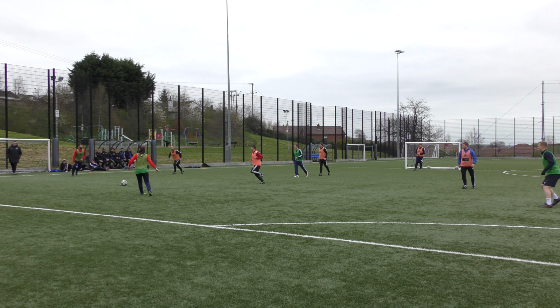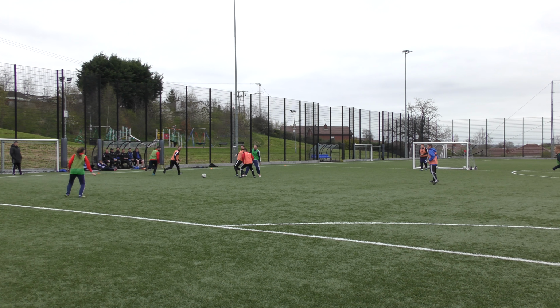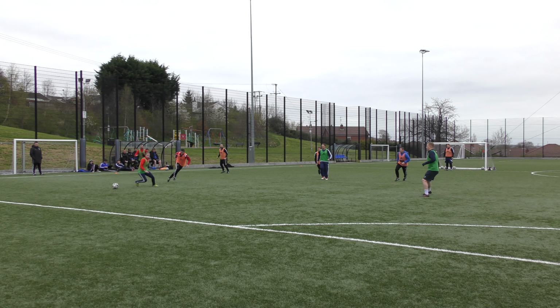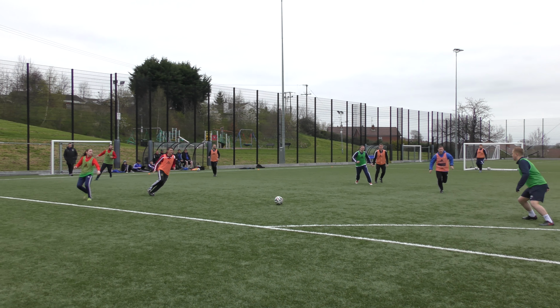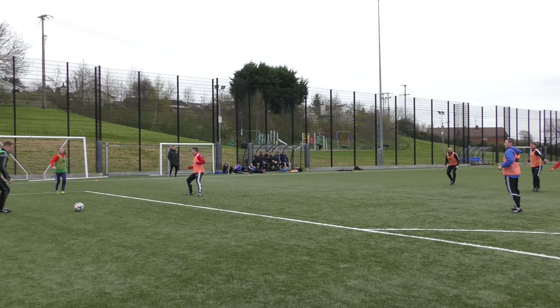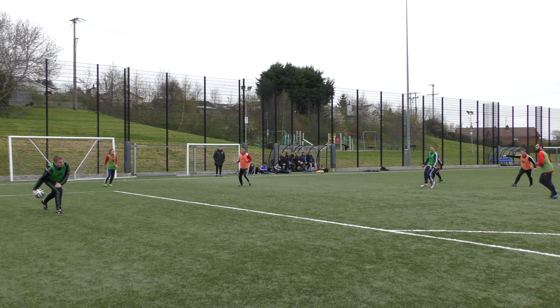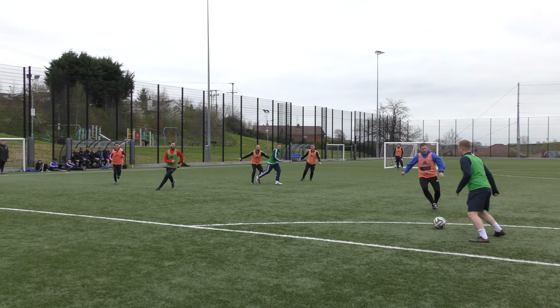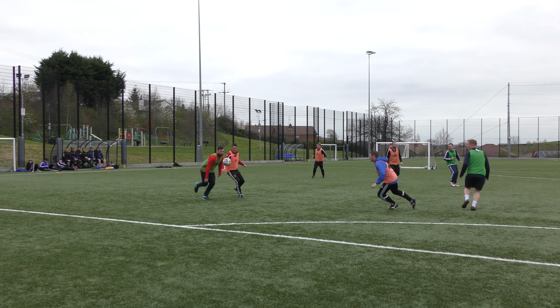Play from there. Yeah. Press. Stand up. No, no. Just Courtney. Use that. Good. He's shown him inside. He's managed to force it back. Good pressure again.